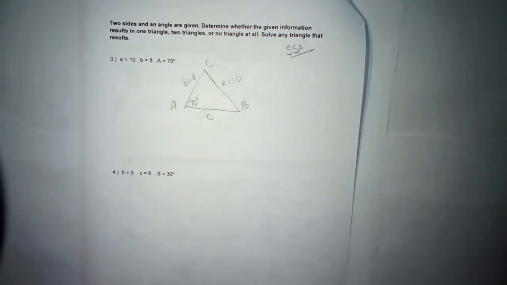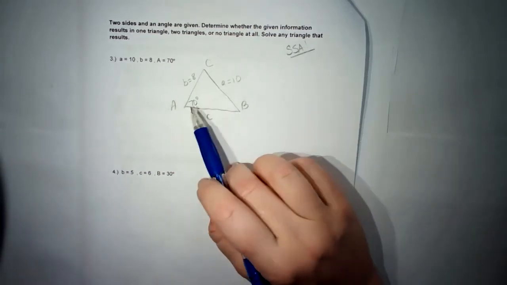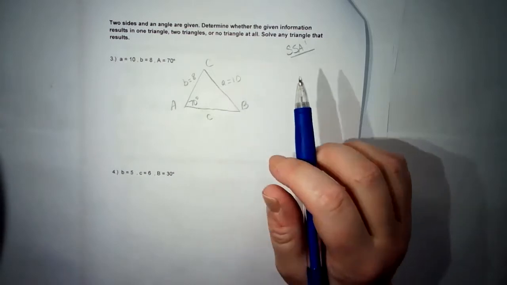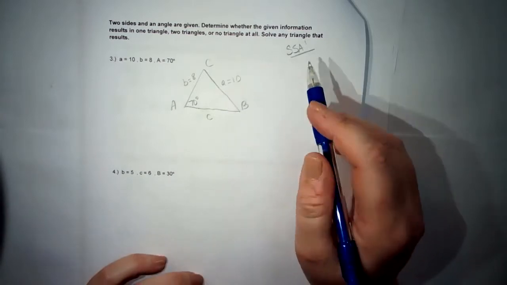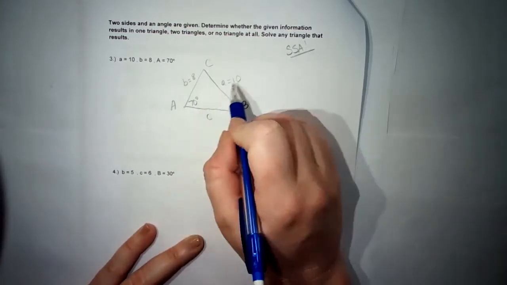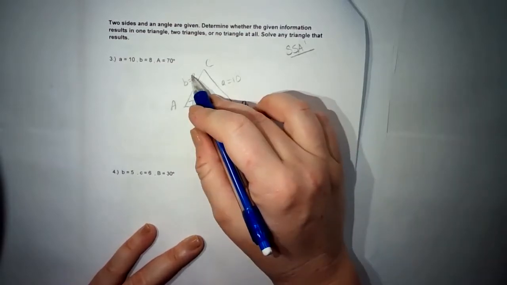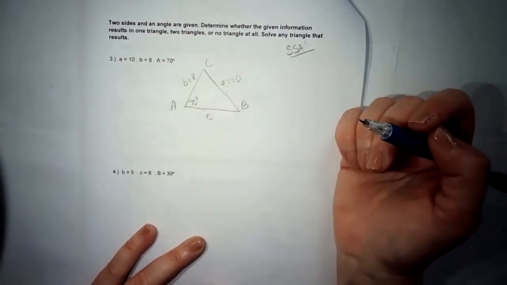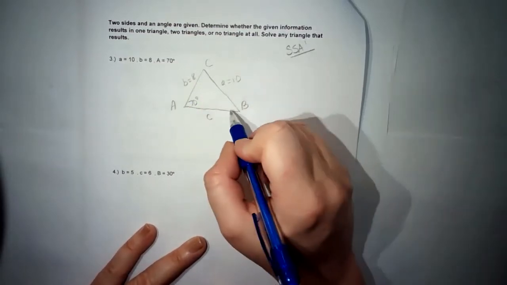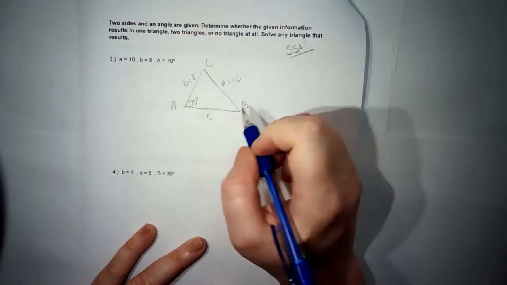Whatever you have information for. This kind, you always use law of sines because you're always going to have all the information for one letter. All right, so I'm going to use the A's, and then the only other piece of information I have is B. So I'm going to use the B's. I'm going to solve for angle B.